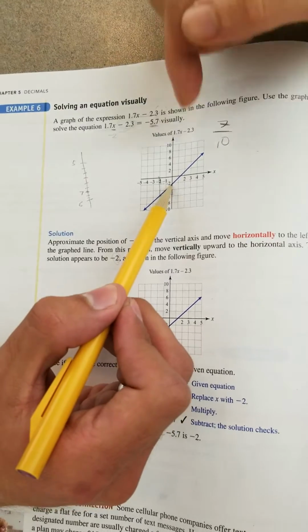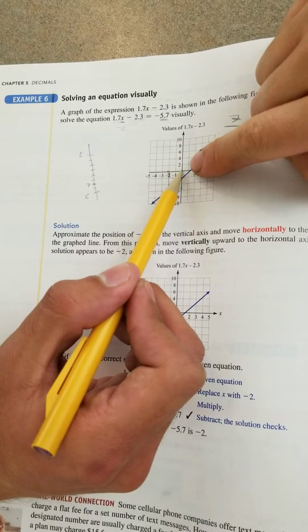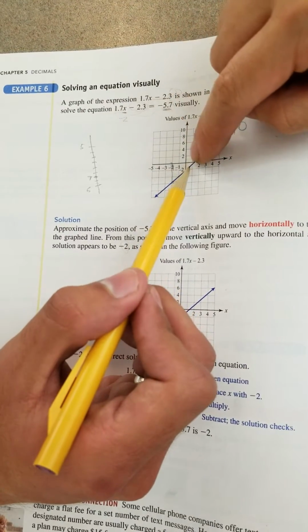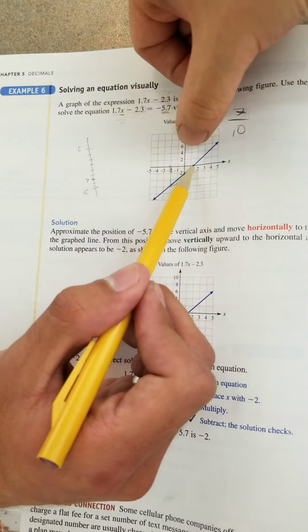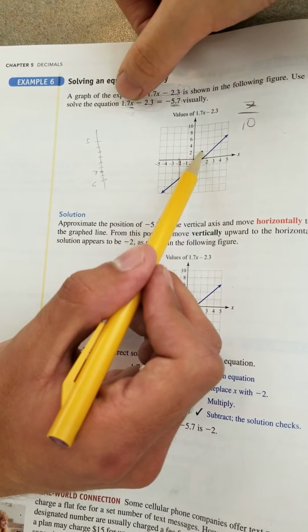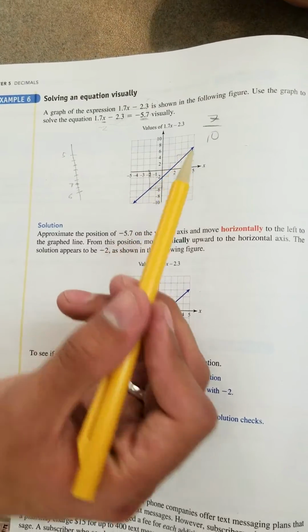So you start at negative 2.3, which is right here, right? Yes. And then you go up 1.7, and then you go to the side 1. Oh, it'll be 1 right here, and then 1.7. You end up right there. And then you go rise over run. Yeah. And then you go up 1.7, then you go over 1, up 1.7, then you go over 1, and that's how you make your line. Oh.